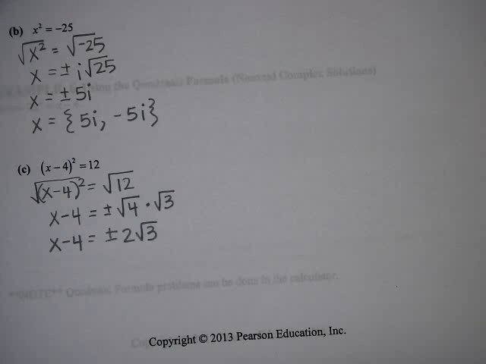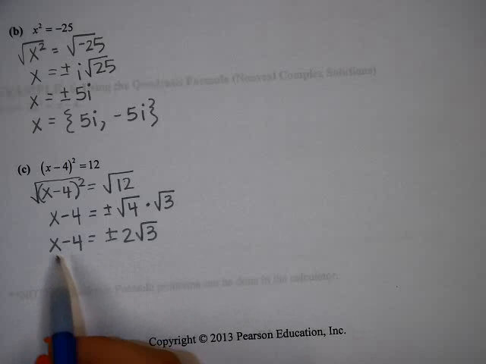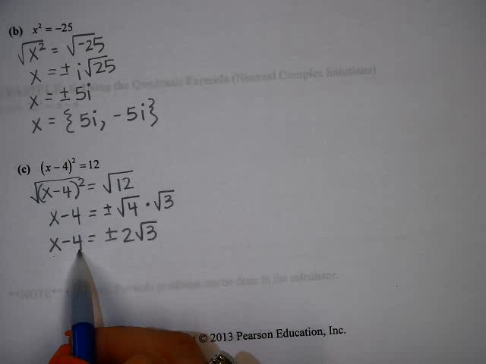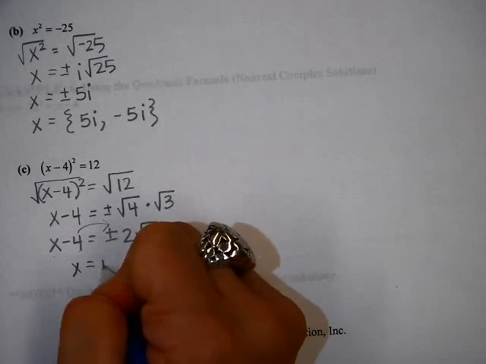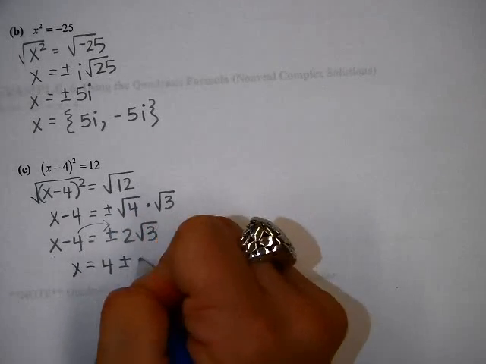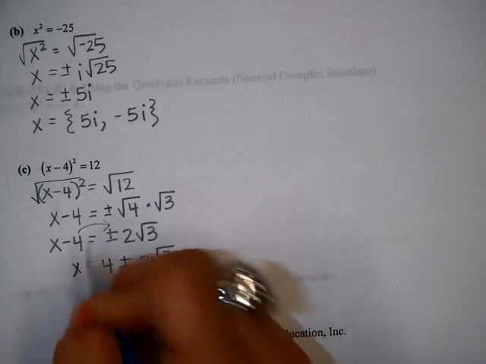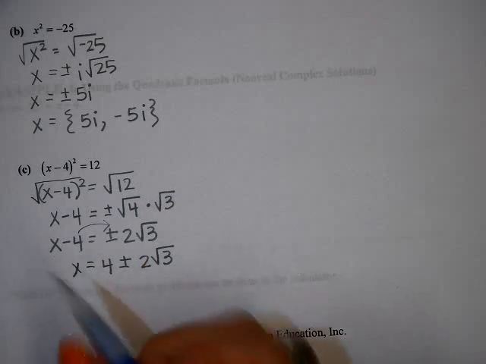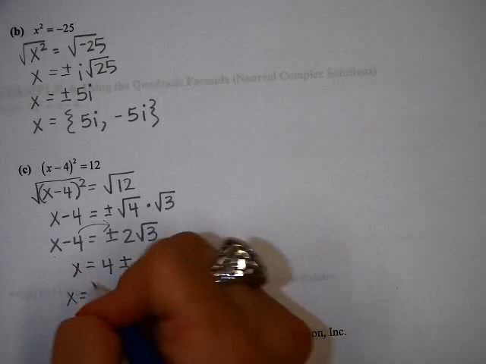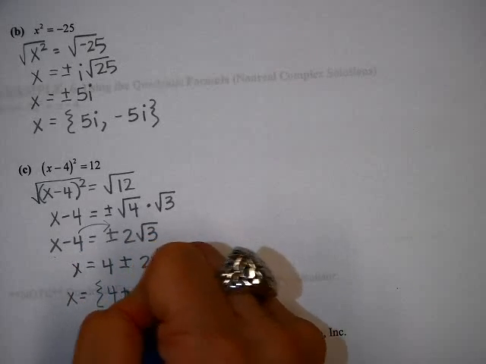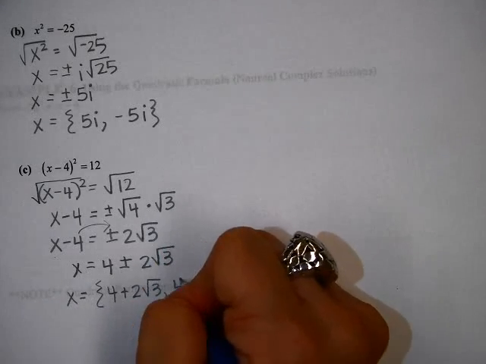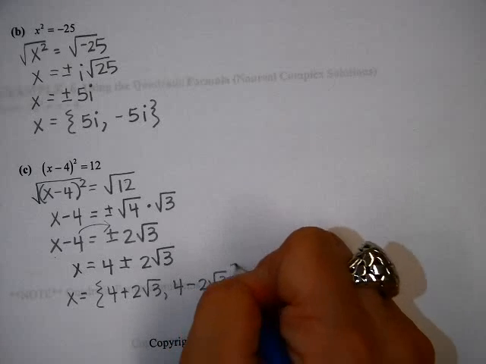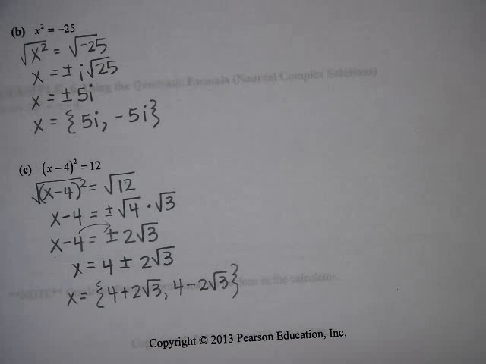Now remember, we still want to solve for x. We want x on one side and everything else on the right. So we're going to leave this x where it is, but we're going to move this negative 4 to the other side, making it positive. So we get 4 plus or minus 2 square root of 3. And again, in MyLabs Plus, we will write this as 4 plus 2 square root of 3, comma, 4 minus 2 square root of 3.